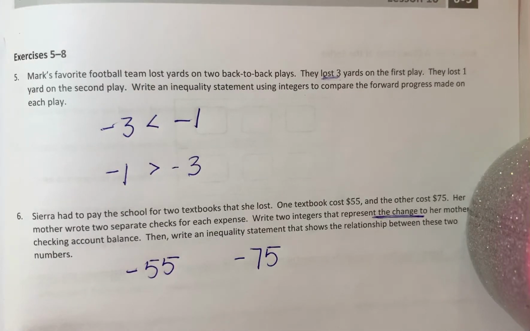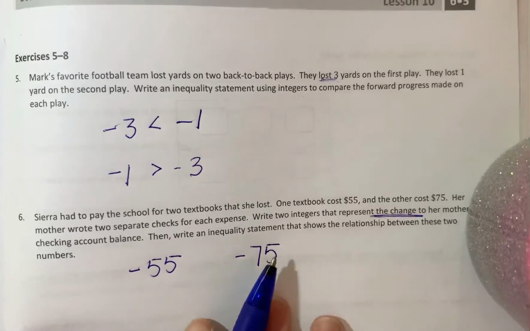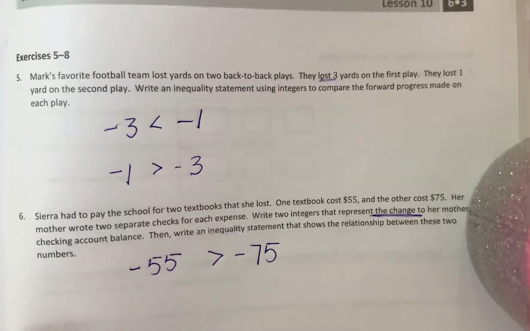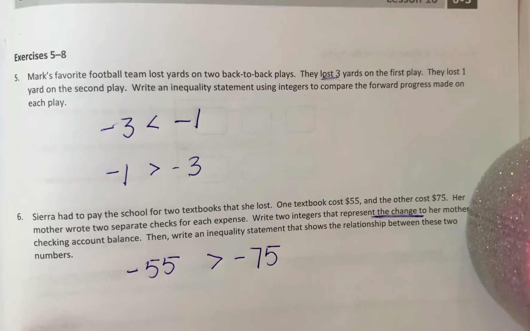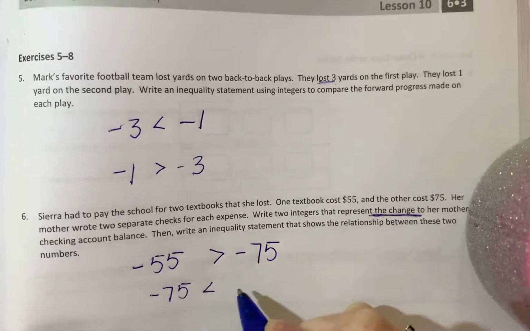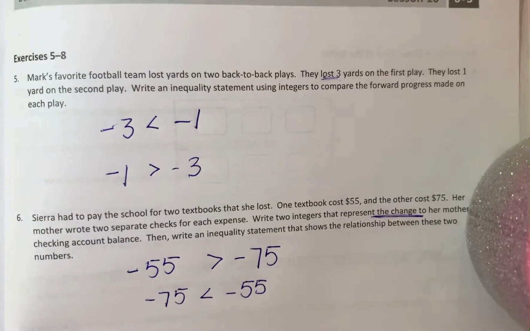Well, if we think about it, -55 is further on the right on our number line than -75 because it's closer to 0. So that means -55 is greater than -75. Or you could write it as -75 is less than -55. Either way will do.